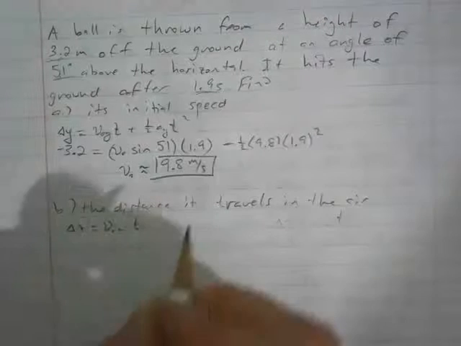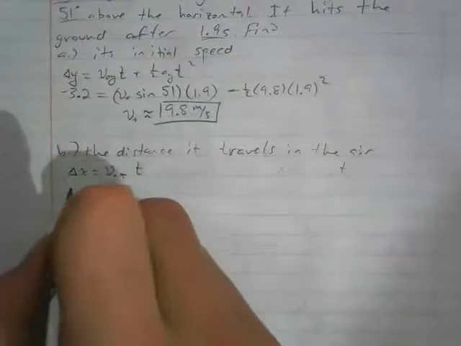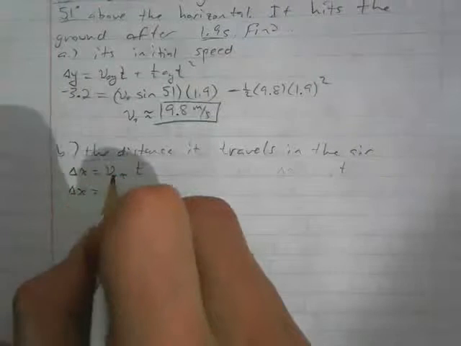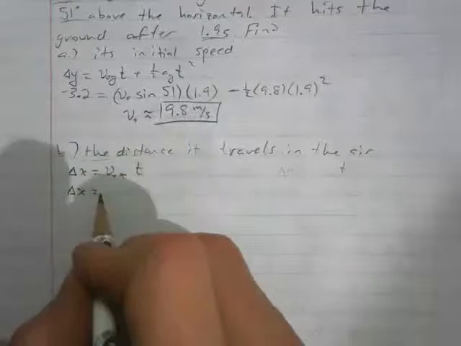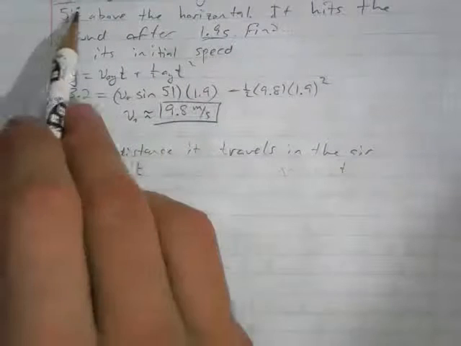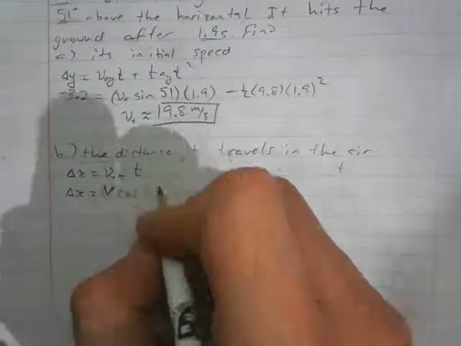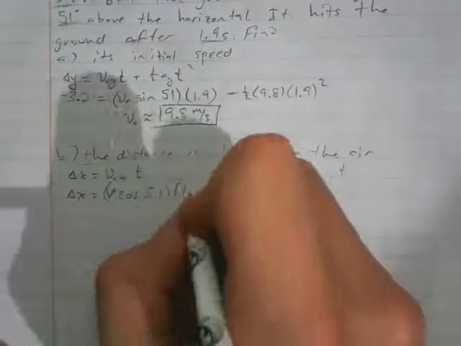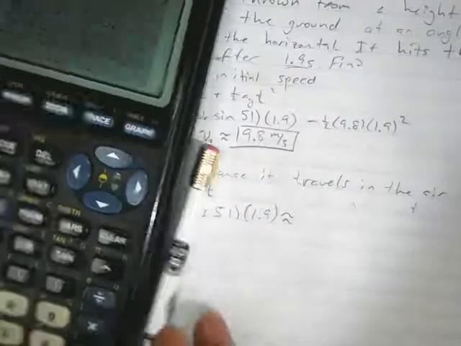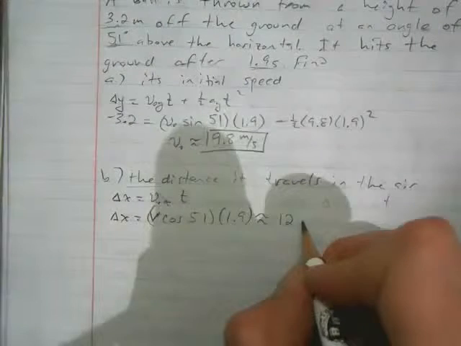Hooray, this is why it's handy to write down the things that you know already. So we have delta x equals v naught x. Well, this is the magnitude of our initial velocity. I stored that in my calculator as v, so I'm going to write v. And then the x component would be v cosine 51, and time, we already know, is 1.9 seconds. So we plug those in, v times cosine 51 times 1.9, and we get 11.73. With sig figs, that rounds to 12 meters.